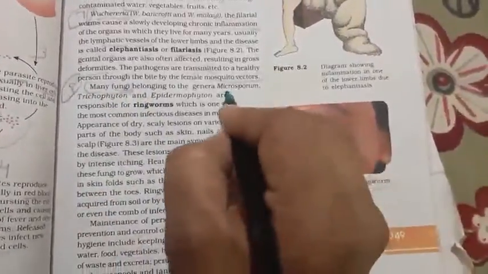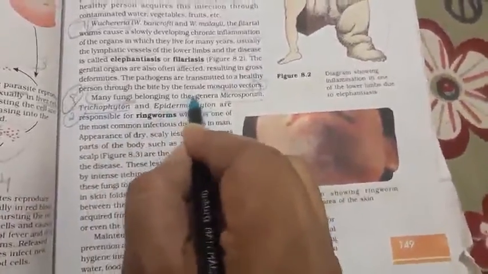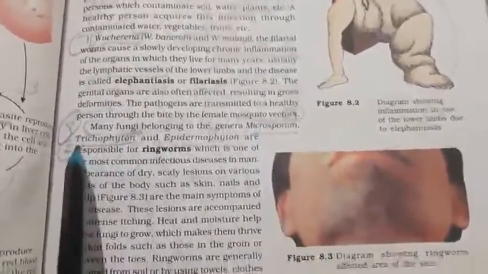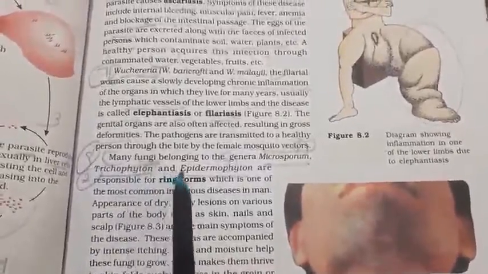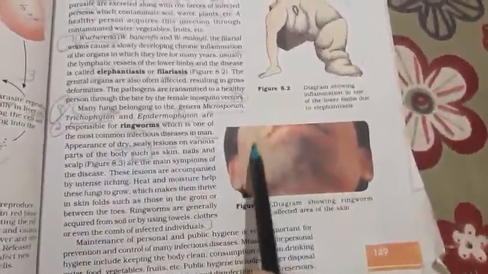The fungi are first Microsporum, second Trichophyton and third Epidermophyton. These are responsible for ringworm, which is one of the most infectious diseases in man. Appearance of dry, scaly lesions on various parts of the body, such as skin, nails and scalp, are the main symptoms of this disease.